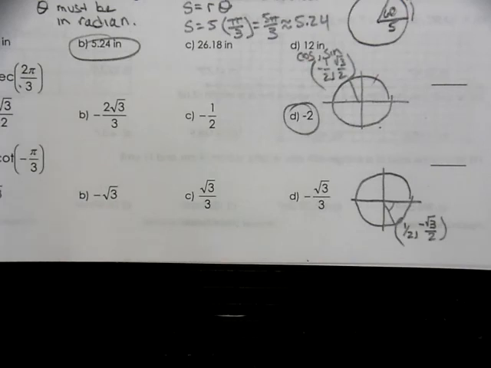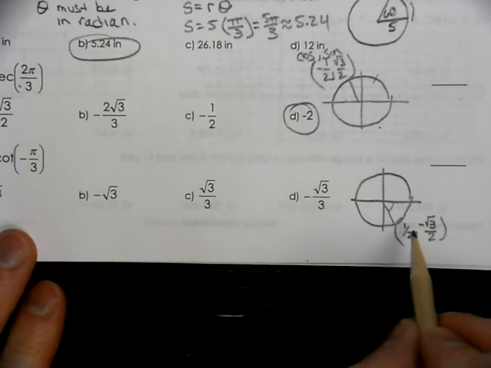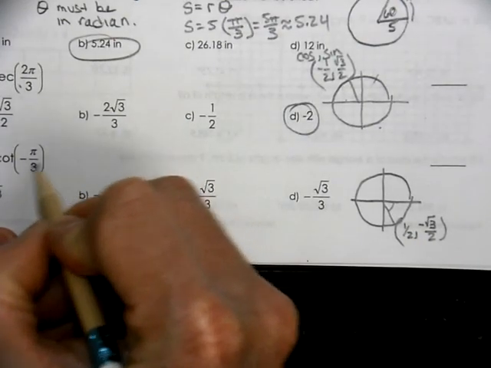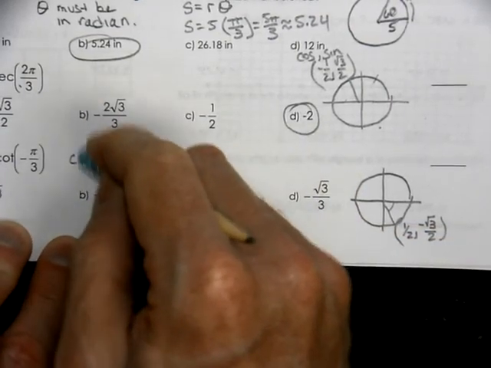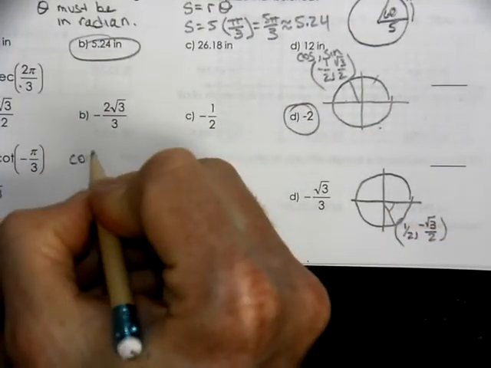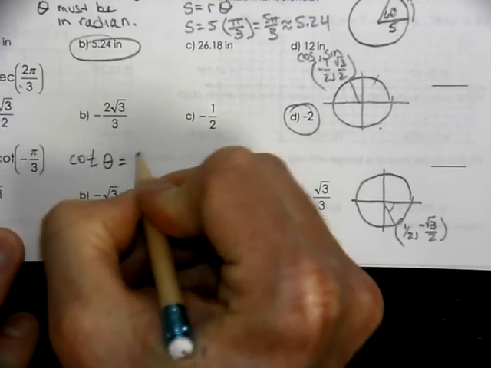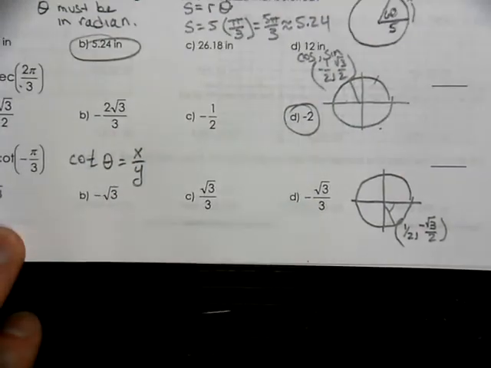Cotangent is the reciprocal of tangent. Tangent is y over x. Cotangent of theta is x over y.